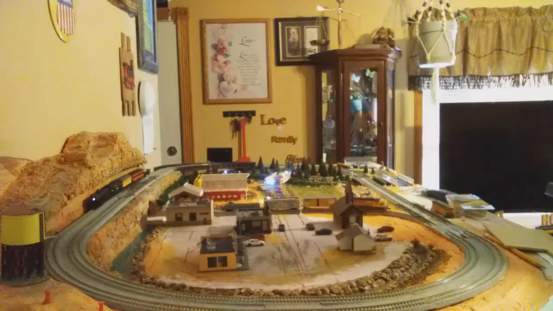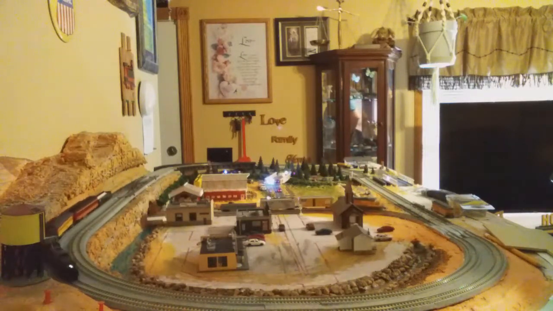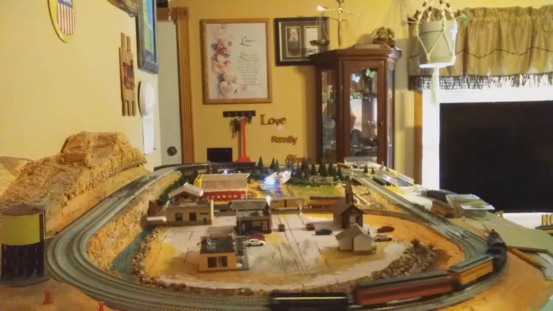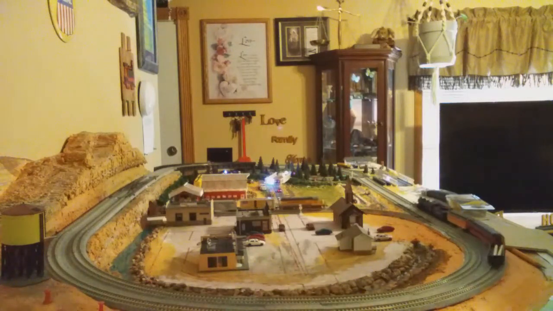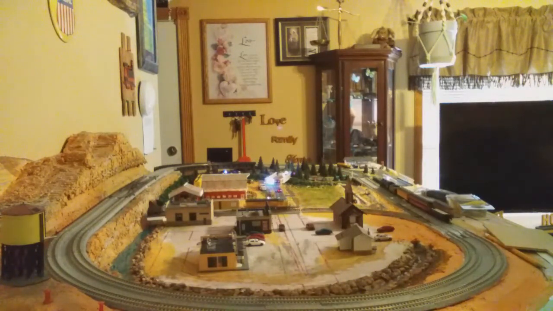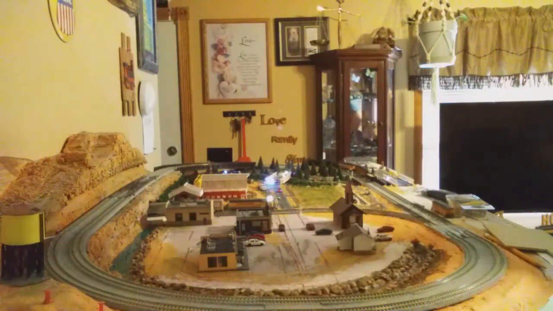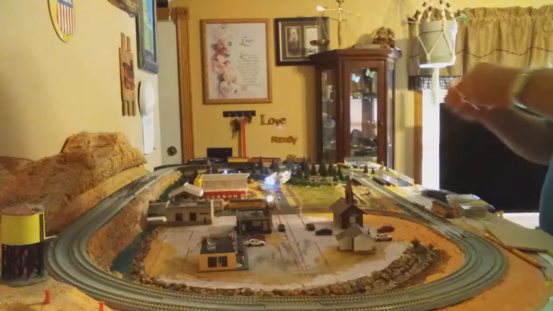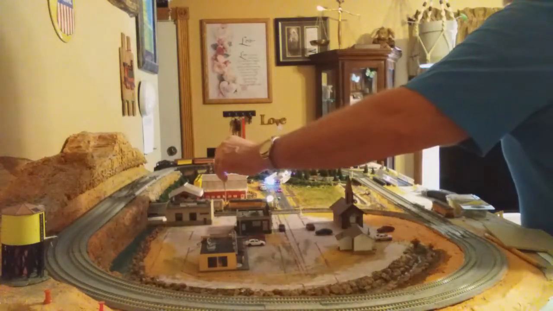But the idea is those three cars can back up in there, and then I can uncouple those three cars. And I've got a mark here where I want to uncouple at. So I can take my uncoupling tool and go right behind my locomotive.